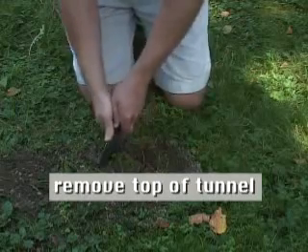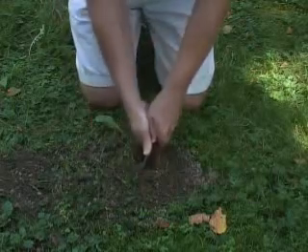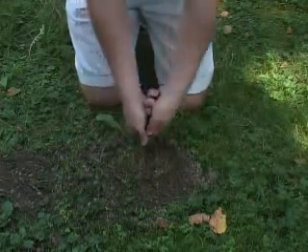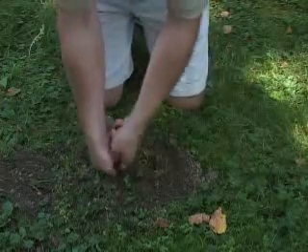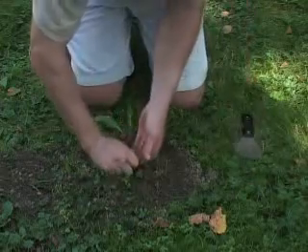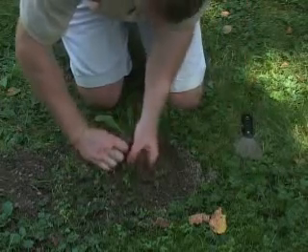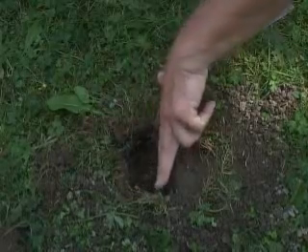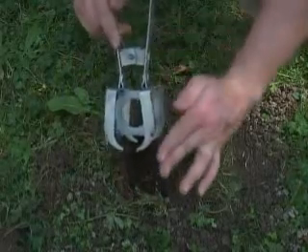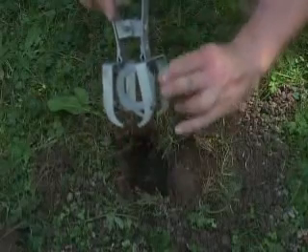Once you have found a good location, open the tunnel by removing the top of it with a hand spade or similar device. You can even do this with your hand in soft soil. Be careful not to disturb the soil more than you need to. A correctly opened tunnel should be in a U-shape, so each side of the tunnel forms a barrier to prevent the mole from digging around the trap.